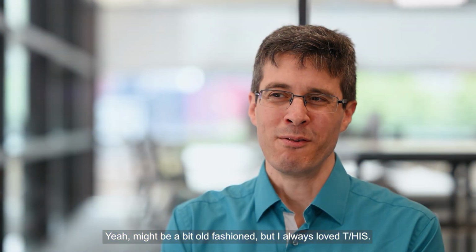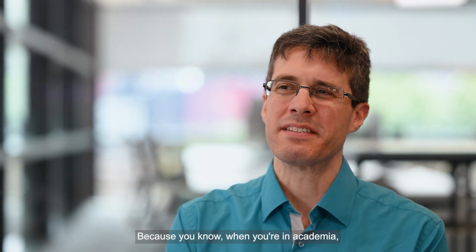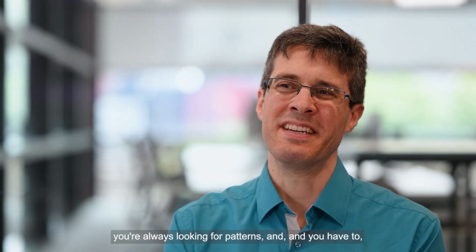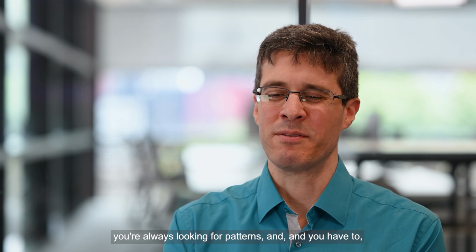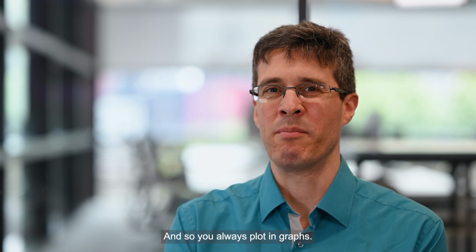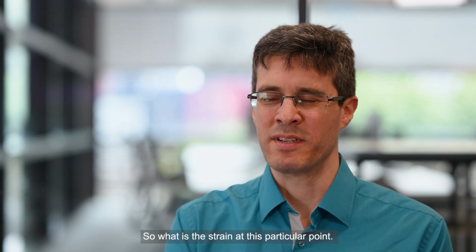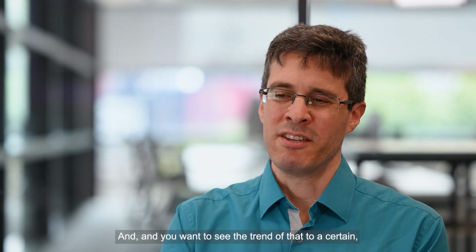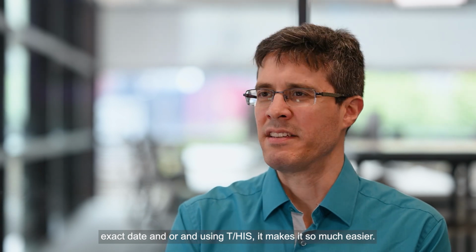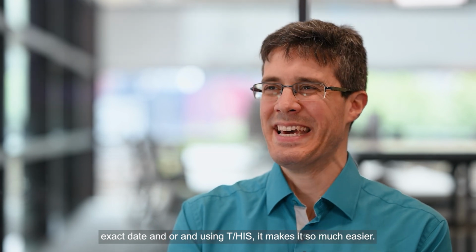Yeah, it might be a bit old-fashioned, but I always loved THIS. It was because when you're in academia, you're always looking for patterns, and the best way to describe that is graphs, so you're always plotting graphs. So what is the strain at this particular point, and you want to see the trend of that to a certain excitation. And using THIS makes it so much easier.